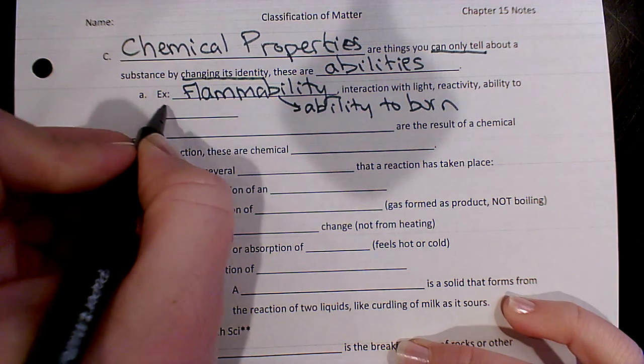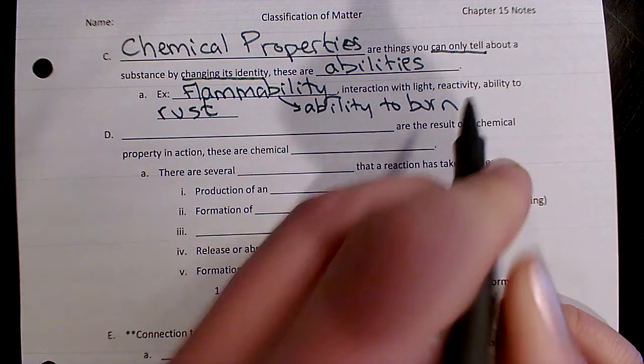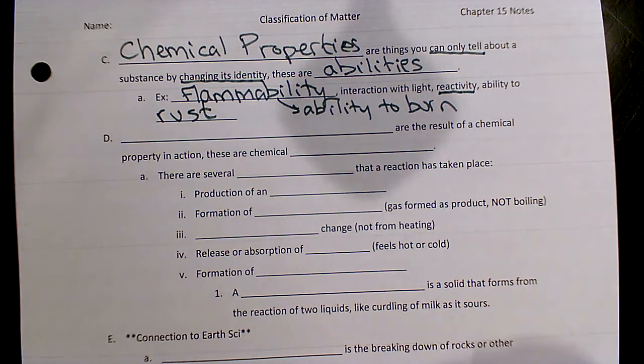Another one is the ability to rust. Any kind of reactivity, but one of those that we can see really easily is the ability to rust. So I have two pieces of metal. Just looking at them, I can't know which one's going to rust if I leave it outside and which one won't, unless I either have a bunch of background knowledge or I do it.